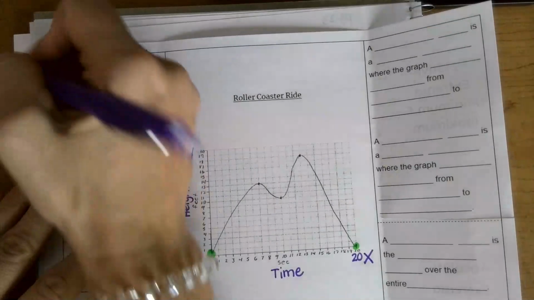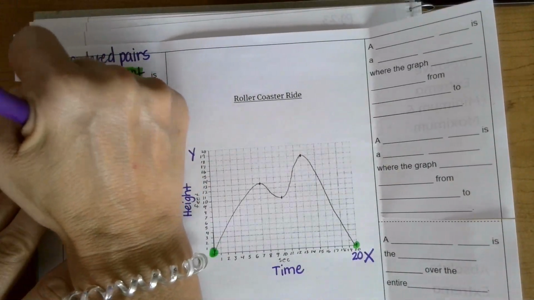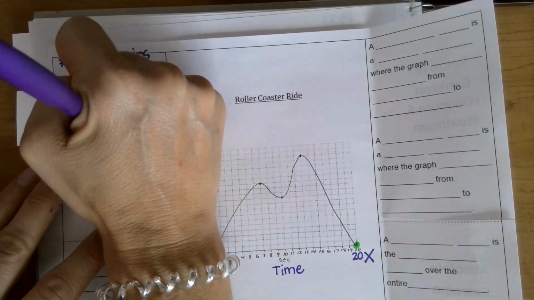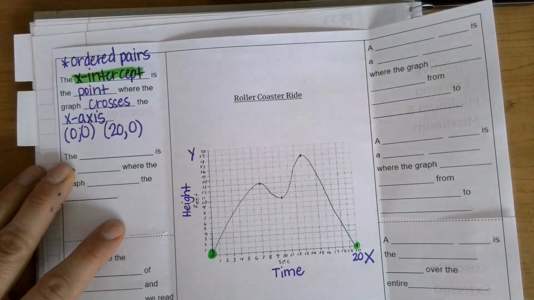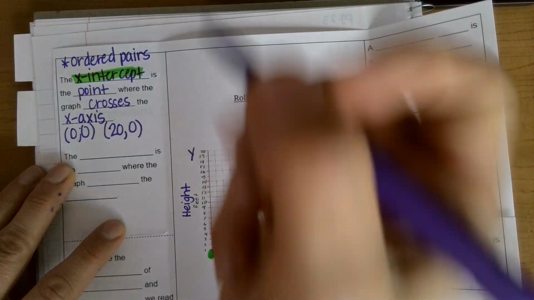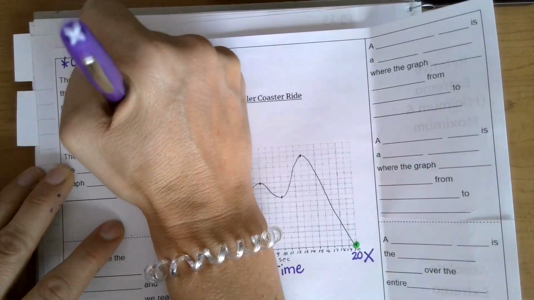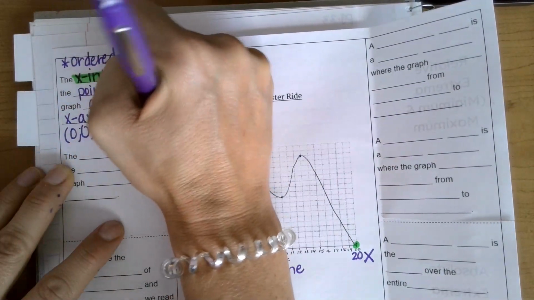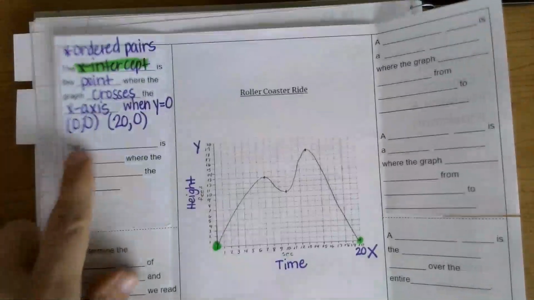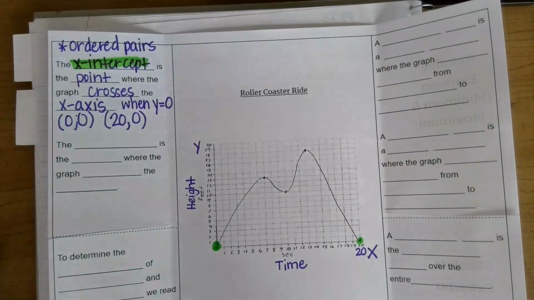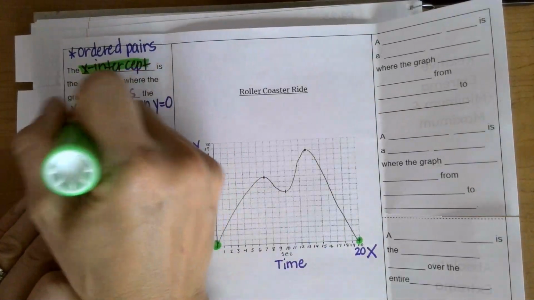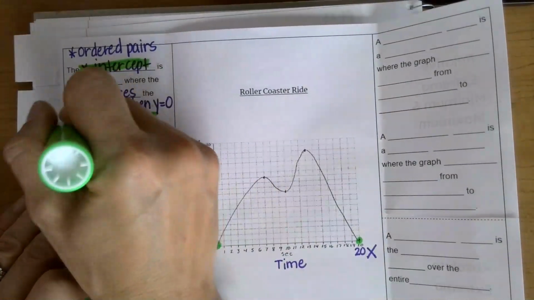And then let's write the ordered pairs. That was 0, 0, and 20, 0. The y value will always equal 0. Notice how that second number is always going to be 0. And then if you want to highlight those ordered pairs so we know where we got them.